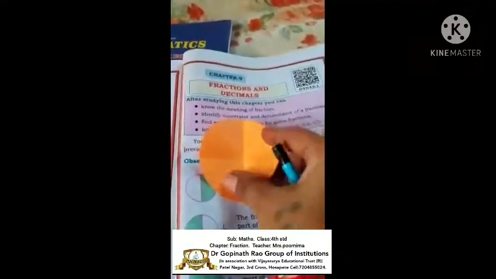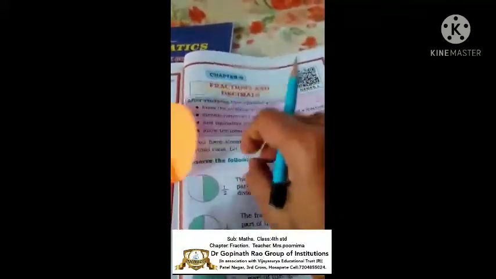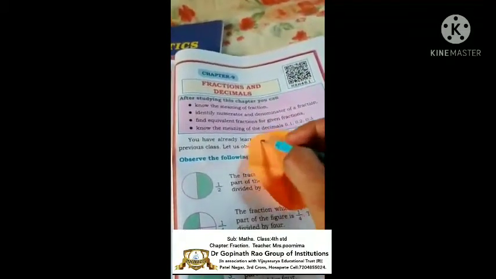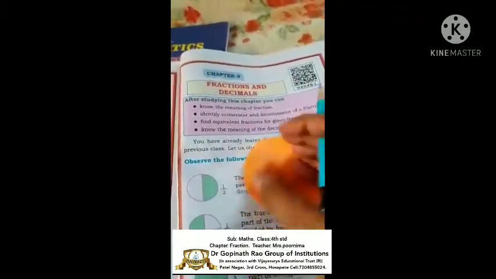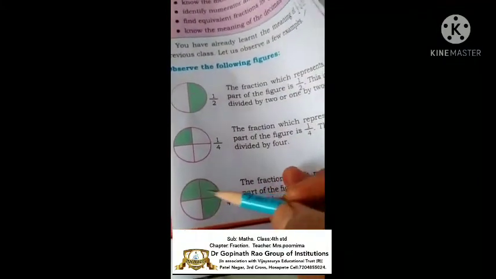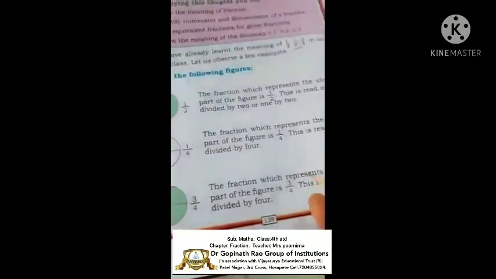Only one part is colored is called 1 by 4. Here we have 4 parts, but only 3 are colored. So it is called 3 by 4. We represent it as 3 by 4.